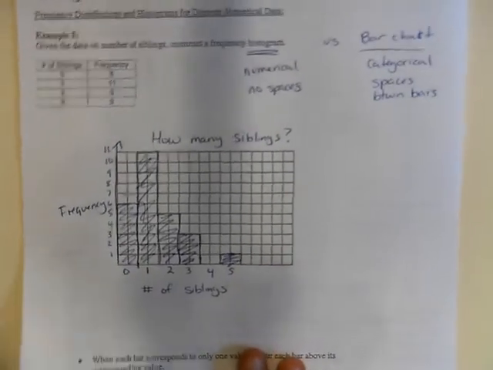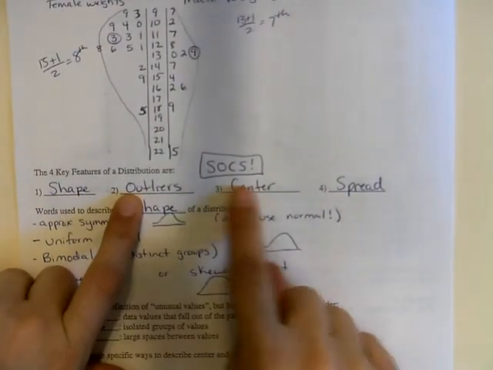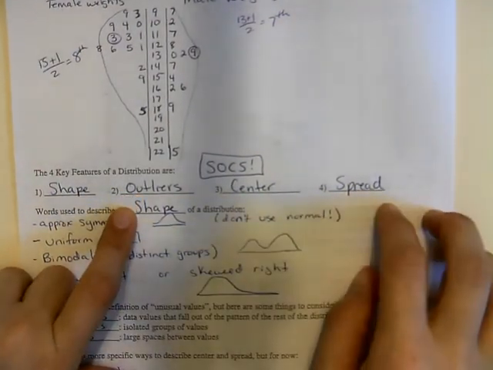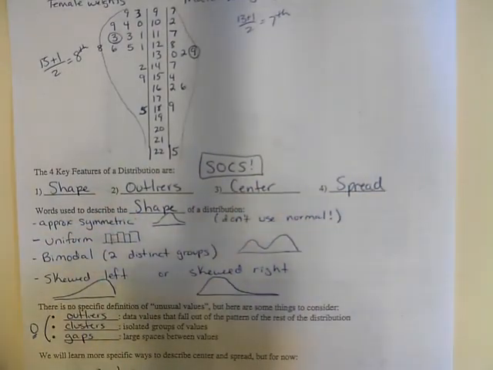So a lot of this, it was a lot today. But we're going to see more and more of it. We're going to get more in depth with outliers, center, and spread as we go throughout this chapter. So you don't need to memorize all of this tonight. You got some time.